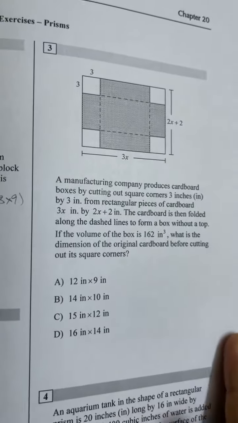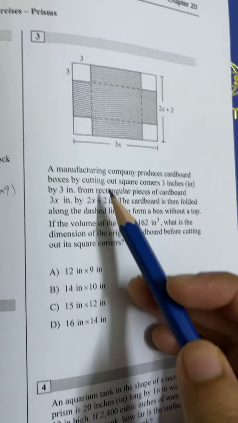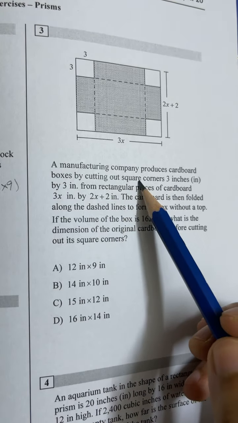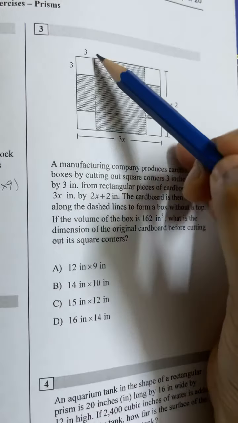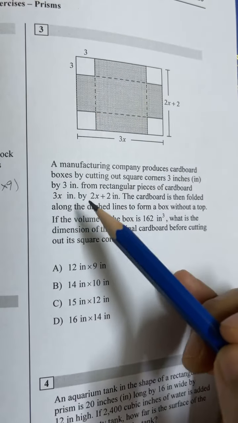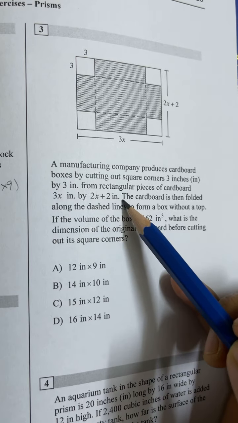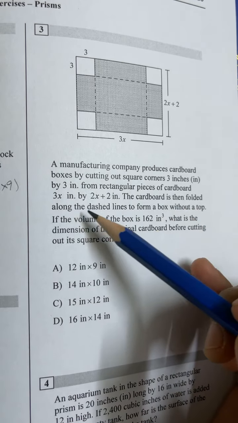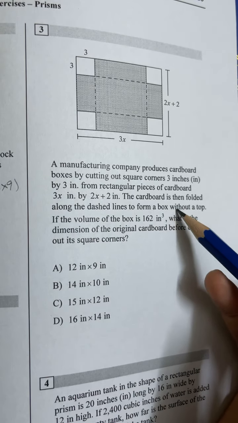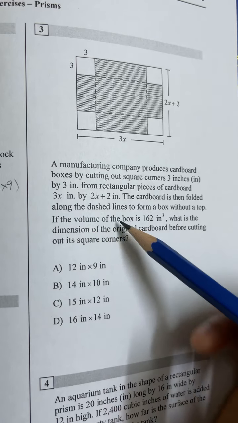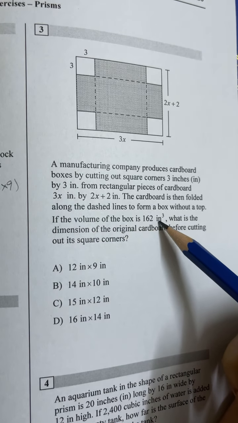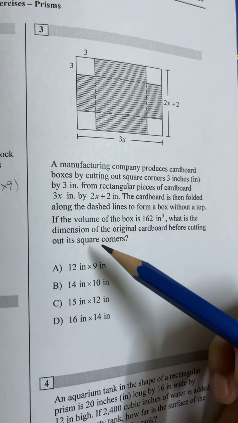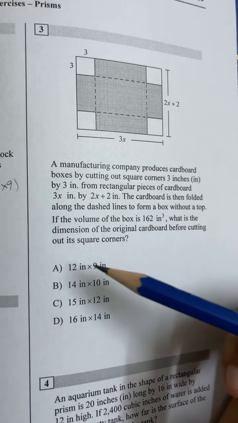Question number 3 here says, a manufacturing company produces cardboard boxes by cutting out square corners 3 by 3 inches. This is the one. By 2x plus 2 inches. This whole is 2x plus 2 inches. The cardboard is then folded along the dashed line to form a box without a top. If the volume of the box is 162 cubic inches, what is the dimension of the original cardboard before cutting out its square corners? So you have been given 4 choices.